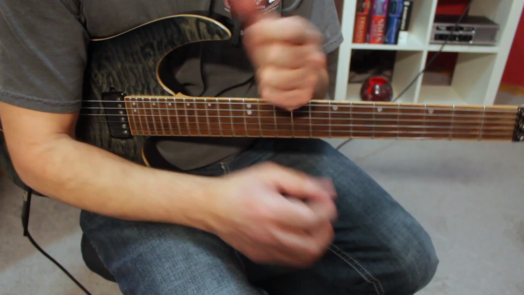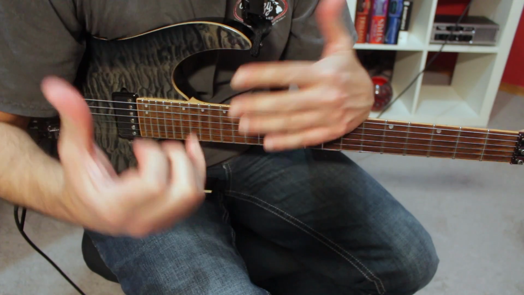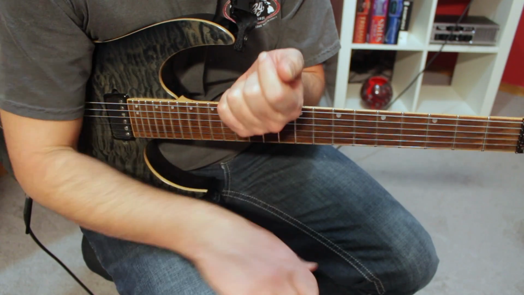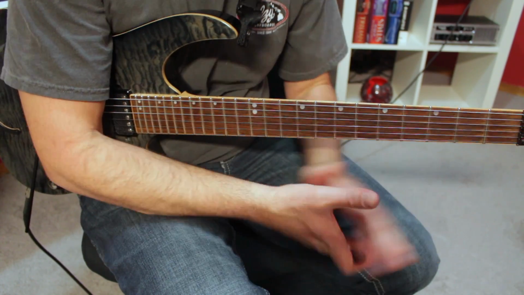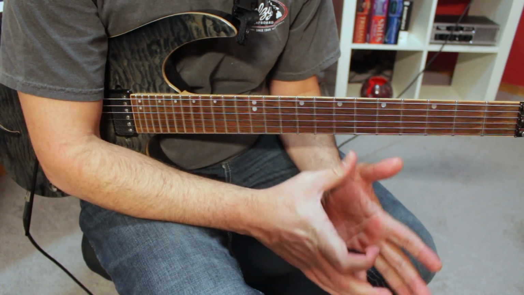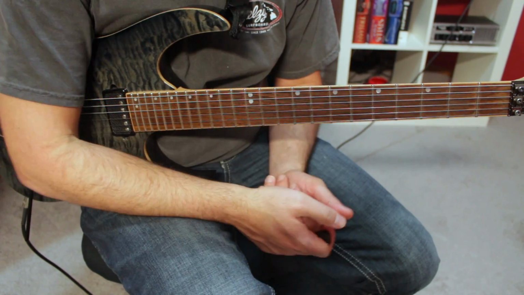Now, if we have two or more chords that are played one after the other kind of fast, doesn't have to be super fast, but maybe it changes like every 4 bars, for example, or 2 bars, that's when we need to be more specific and more targeted. Let's take a look at that.